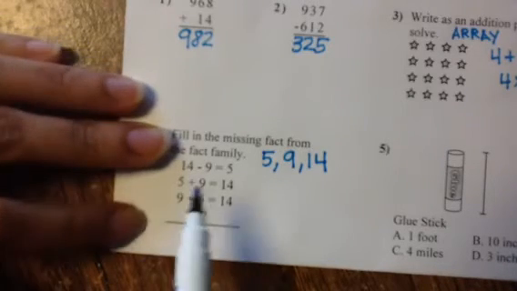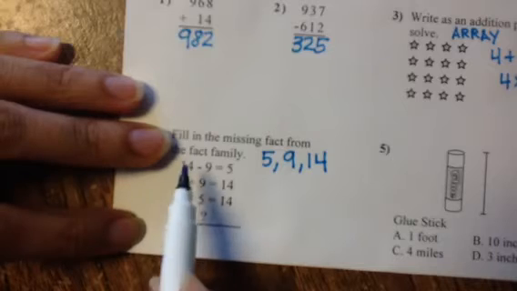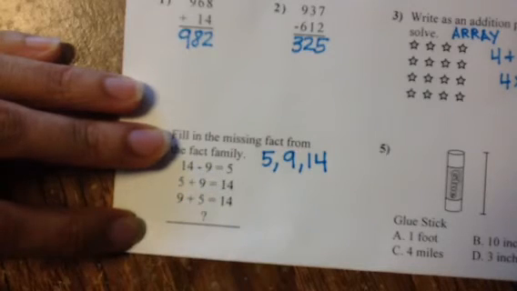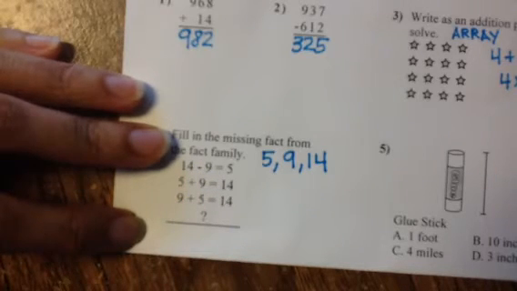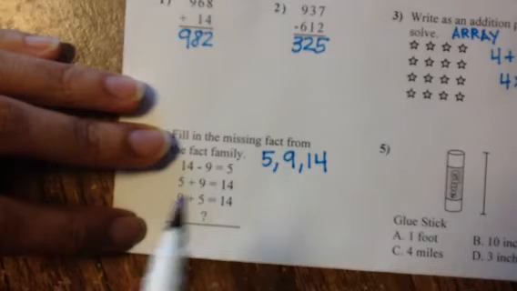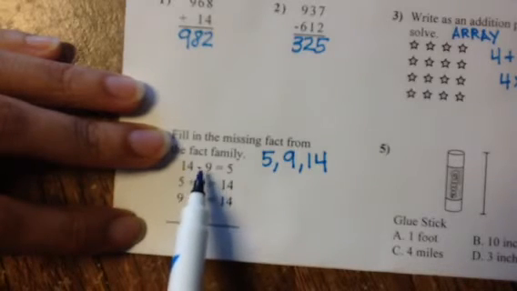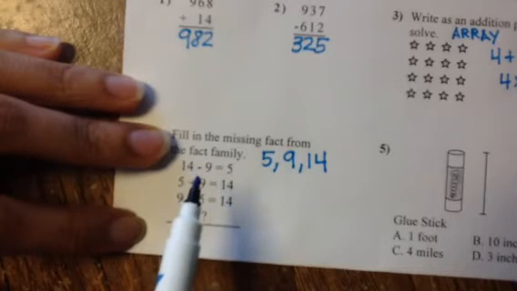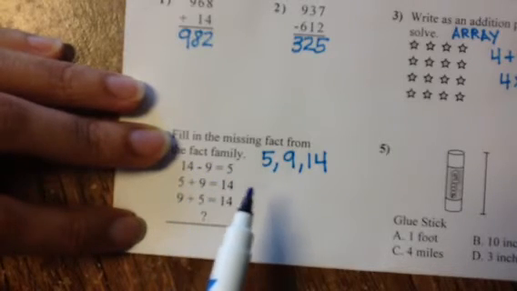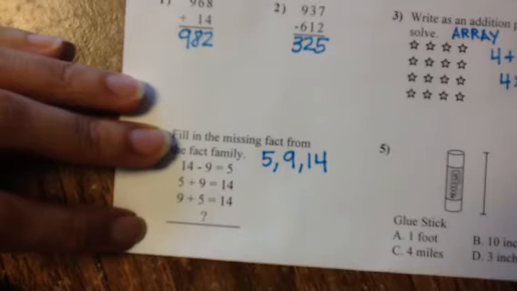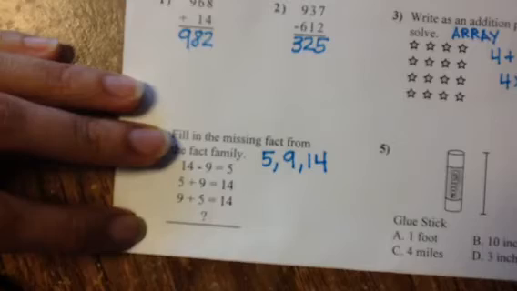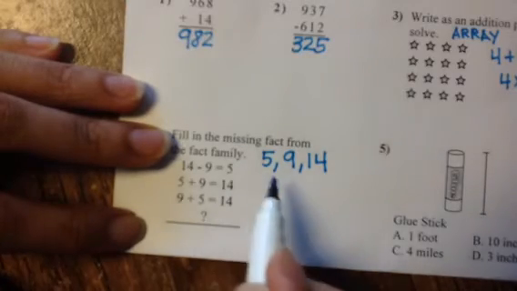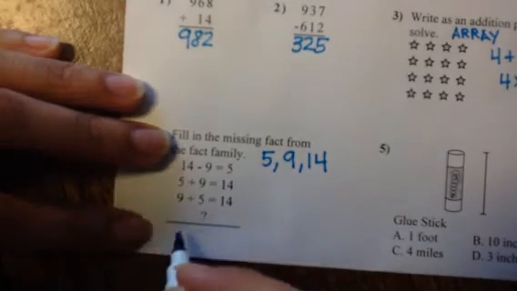So let's see what we have. All right, I see 2 addition problems right there, and 1 subtraction problem. So what are we missing? A subtraction problem, okay? So what I have here is 14 minus 9 equals 5. So we have to switch it around to make a number sentence. Now, when you do a subtracting sentence, what number should always come first? The biggest number, okay? So what's the biggest number here? 14.